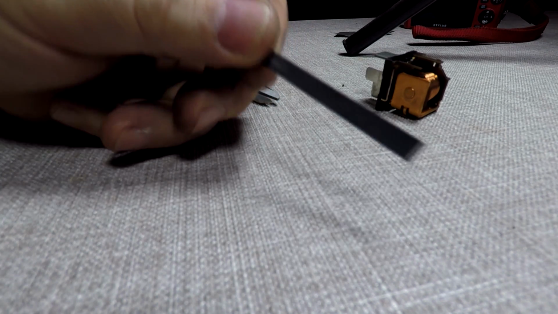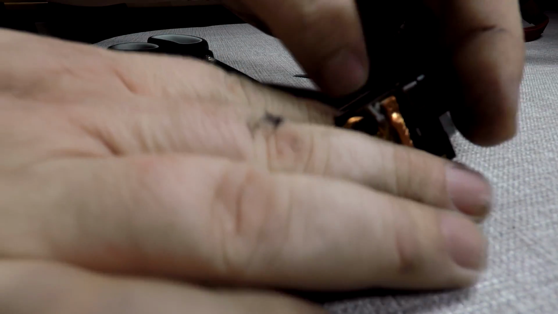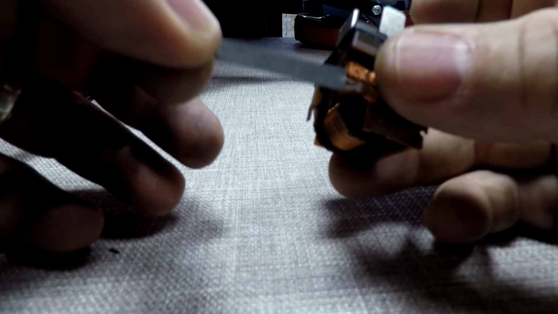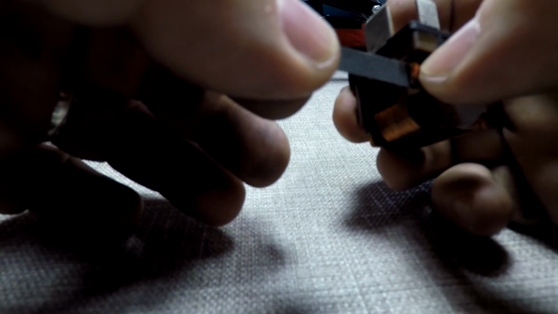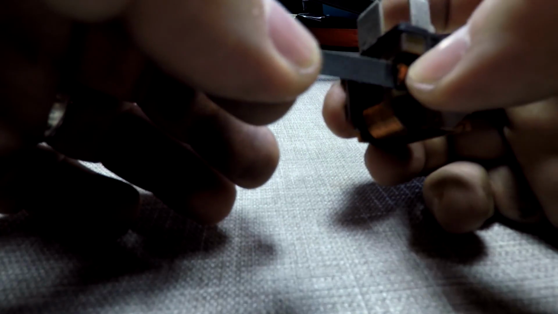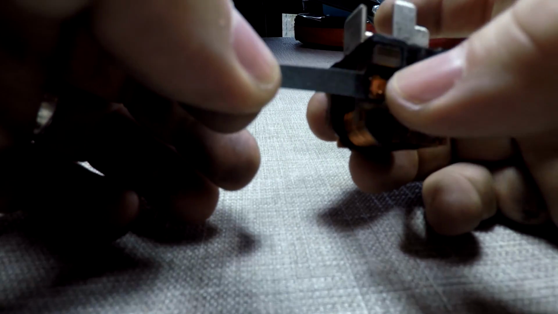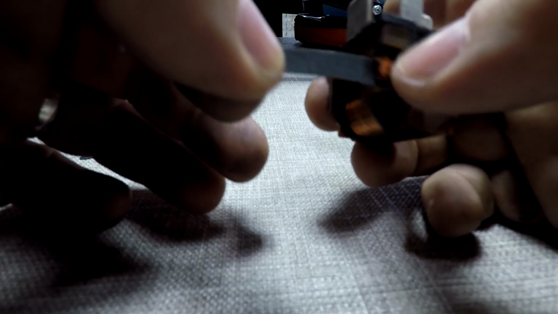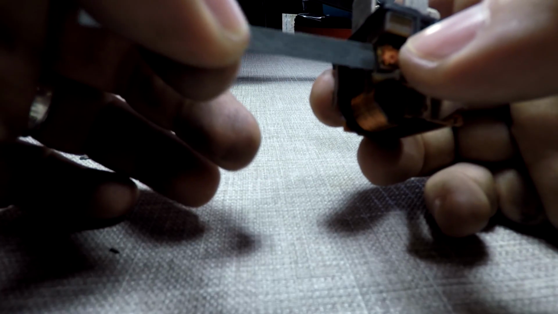Right, so all I've done here basically is take a strip of wet and dry paper, cut it down to that width, hold the contacts, push it into the contacts, just hold it down and give a little pull. So I'm just holding down the contact while I pull it through, just to clean the surface of each contact. Now again, I'm turning it over and obviously doing the other side of the contacts as well.